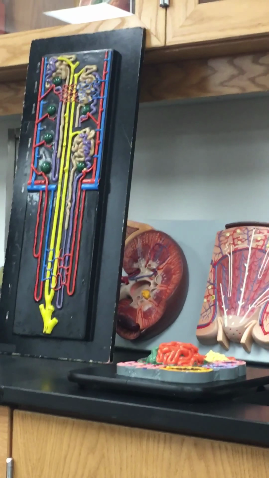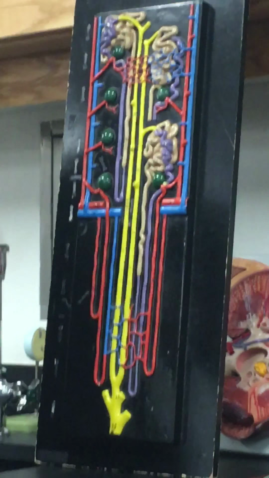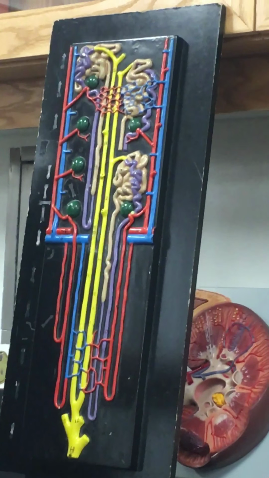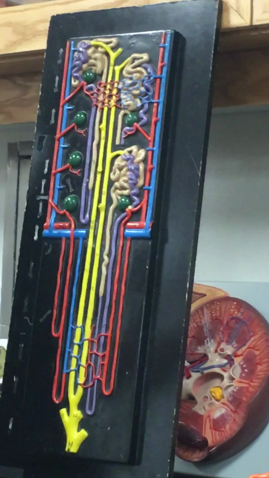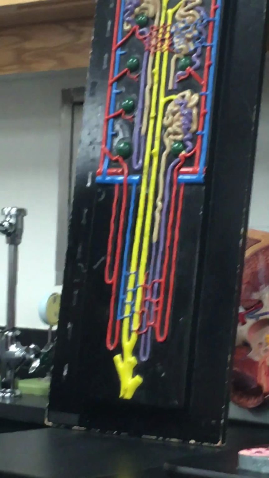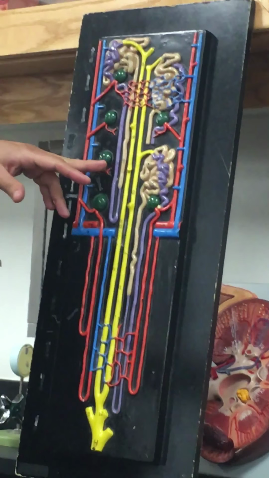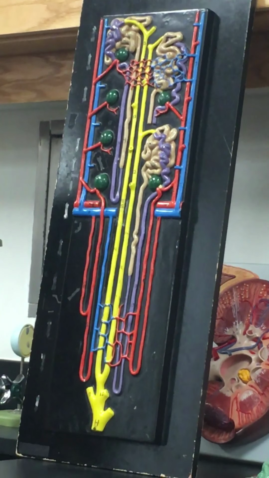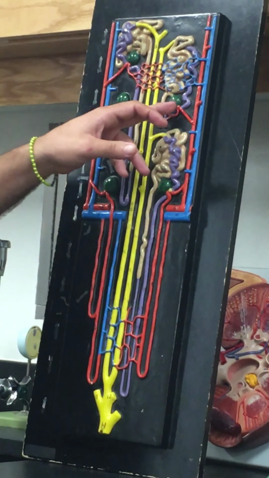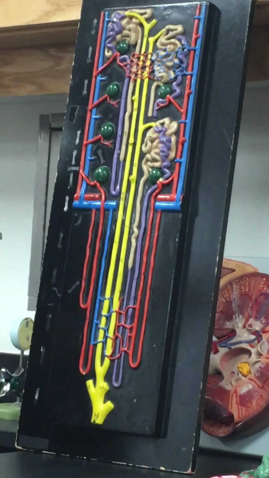The same structures that we have there, the same ones here. So what are they? Each one of the green ones, what do we call it? The whole thing. The glomerular corpuscle. Okay? Now, if it's only the outside, what is only the outside? Bowman's capsule. Okay?